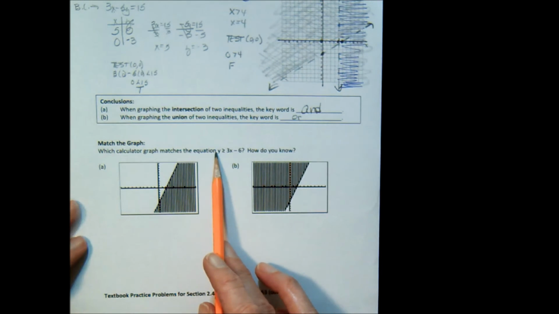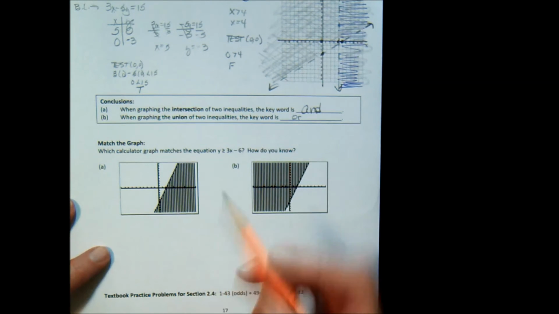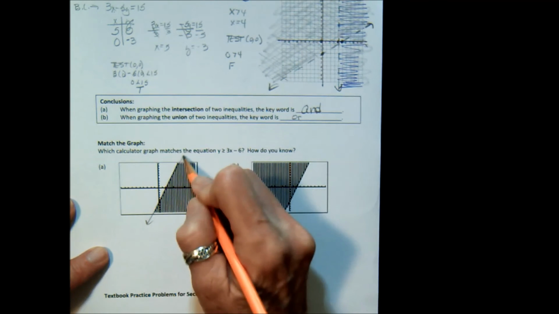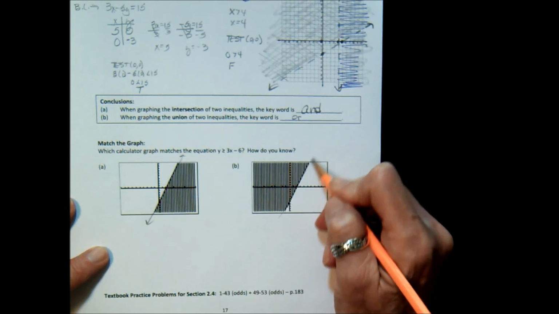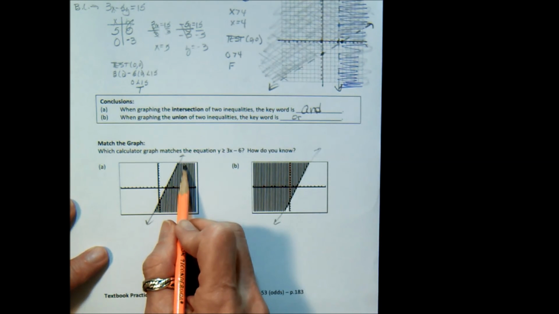Finally, in this last example, match the graph, I have screen captured two graphs from a graphing calculator, and we want to know which one matches the equation y is greater than or equal to 3x minus 6. Well, both of them, if you notice, have the line graphed in the exact same spot. The difference is one of them shaded to the left and one shaded to the right. So how do we know which is correct?